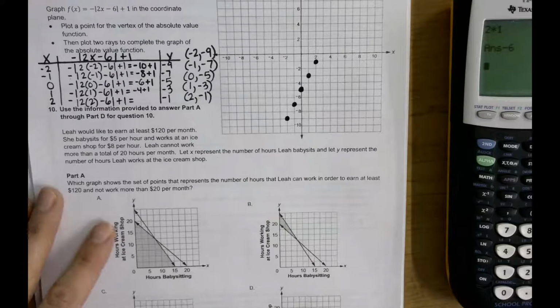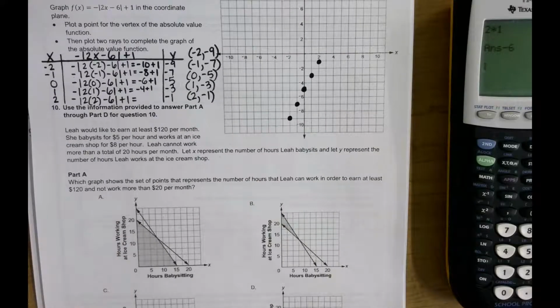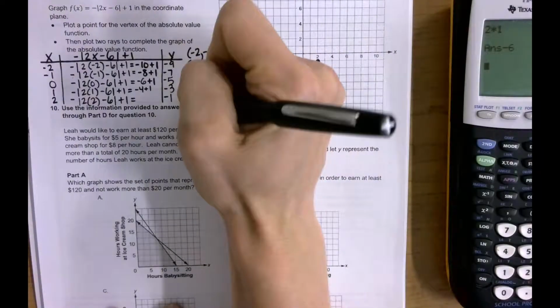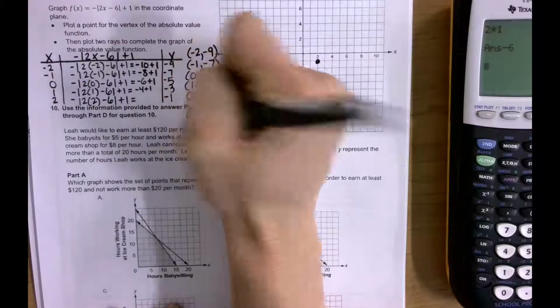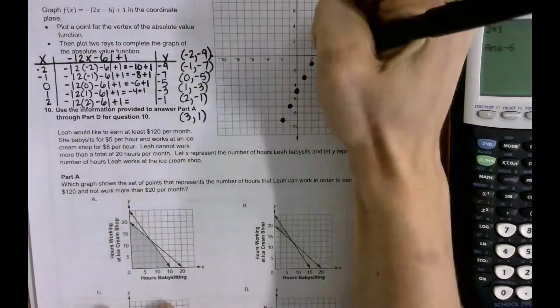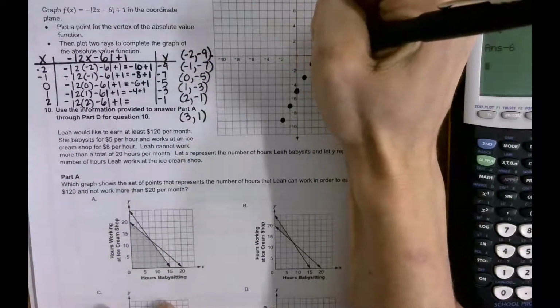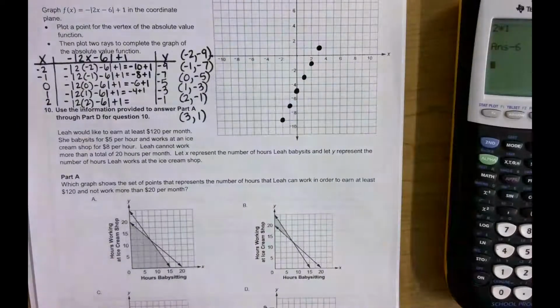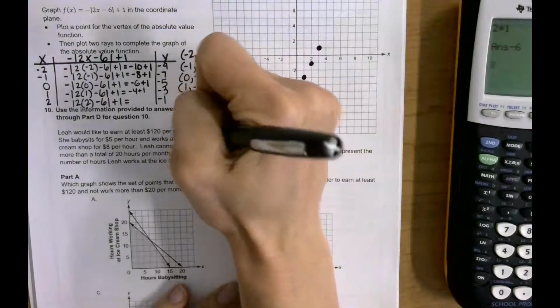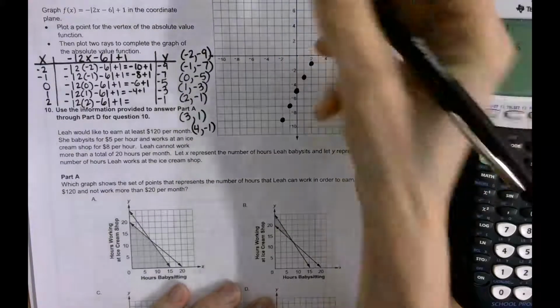I am running out of space here, but if I were to keep going, if I plug in 3, I would get 3, 1. So I would start at the origin, right 3, up 1, and then I would get 4, negative 1.